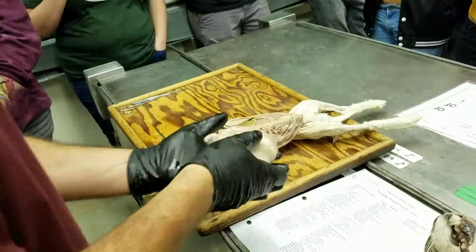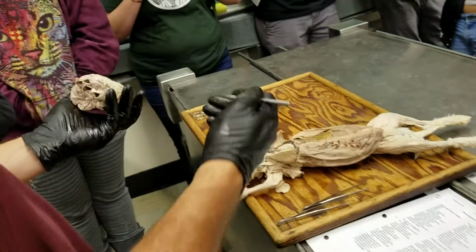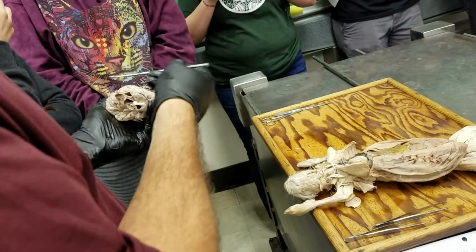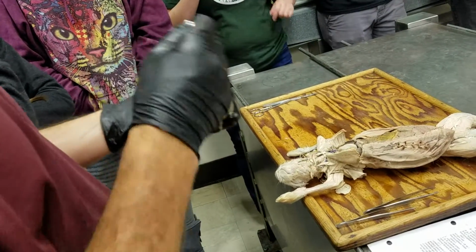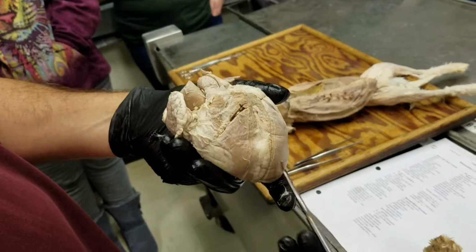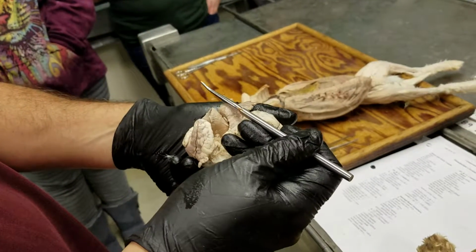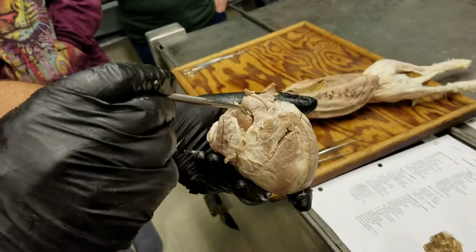Just to show you the same thing in a bigger heart, here's the sheep heart, apex and base. There's the pulmonary trunk. Here's the aorta behind. So apex, base, right ventricle, pulmonary trunk coming up, and aorta behind.